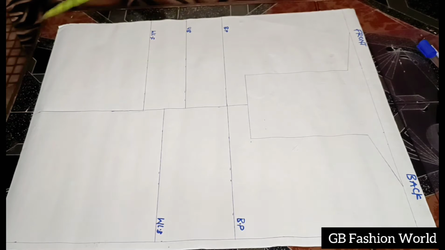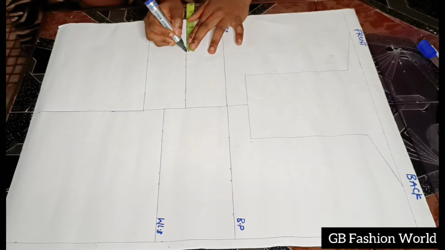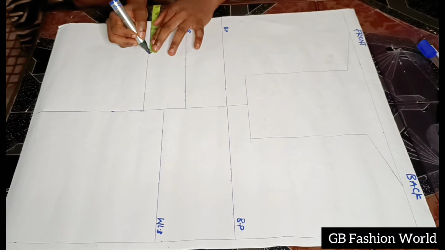The next thing is to come to the under bust and mark half of the person's bust span measurement. You want to go ahead and mark the person's bust span measurement. You connect half of it. You mark on the under bust, waistline, and the bust point.